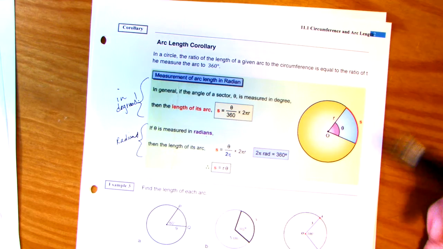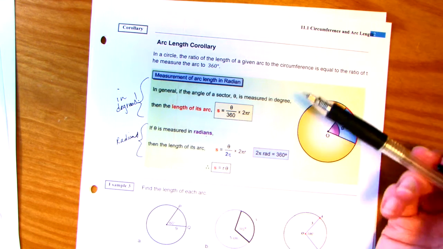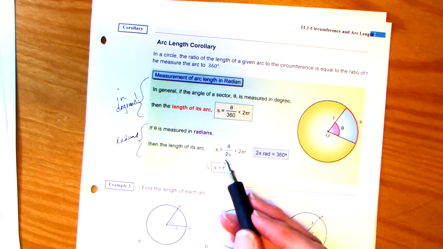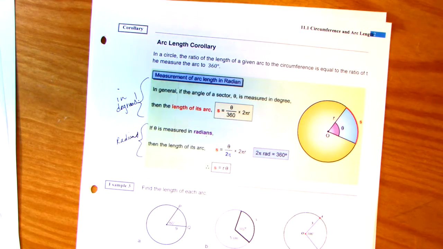Remember I told you, if you're measuring a distance, you either have centimeters or inches. Well, if you're measuring an angle, it's either in degrees or radians. So you will be using all radians in upper level math. You'll be using degrees right about now.